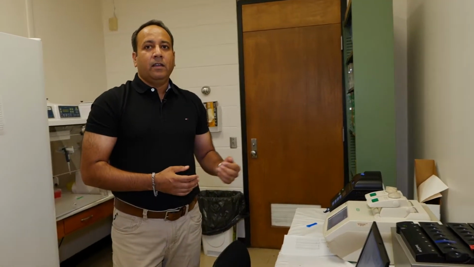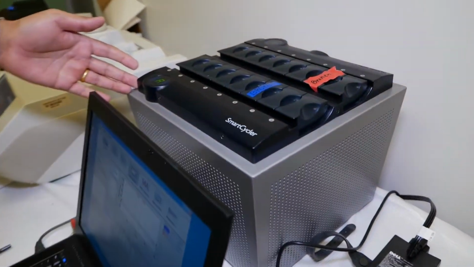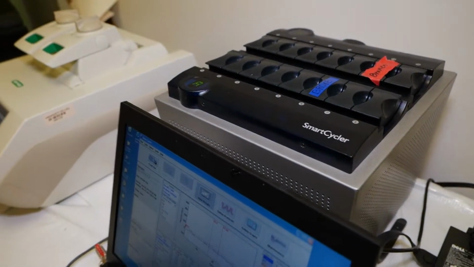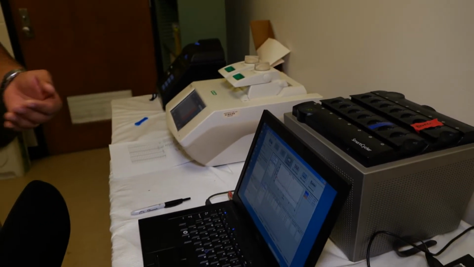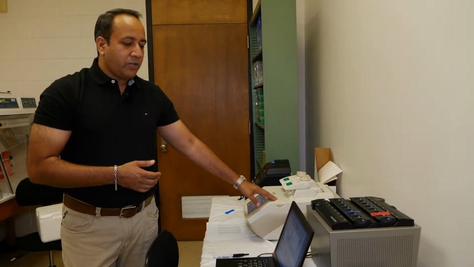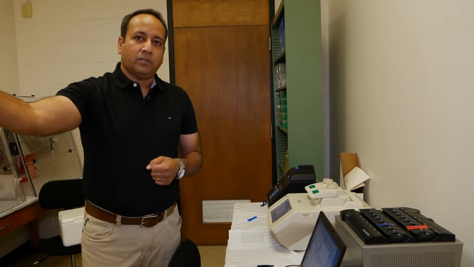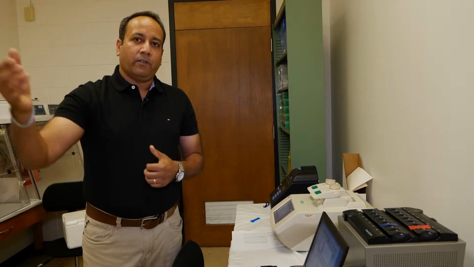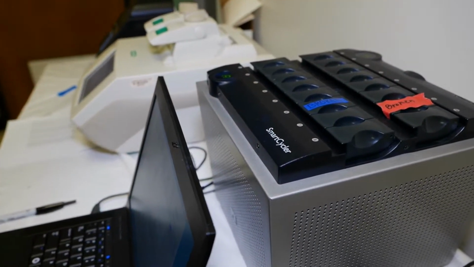This is our PCR room where we run the conventional PCR and the real-time PCR, and this is our real-time PCR machine. The difference between these two is that the real-time PCR is in real time, so you can see the results while the machine is amplifying the DNA. With the conventional, you have to amplify the DNA first, then run the gel documentation system on it and see the results on the gel. In this case, you don't need a gel after you run the PCR.